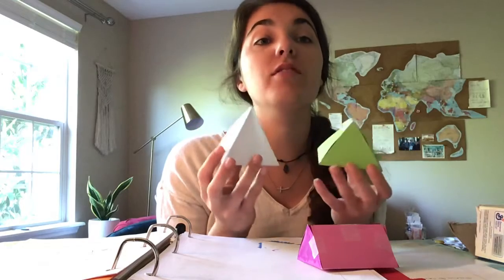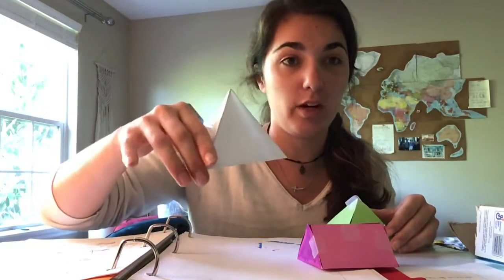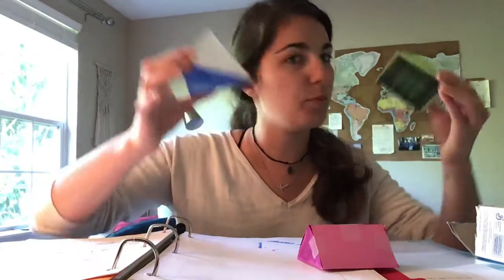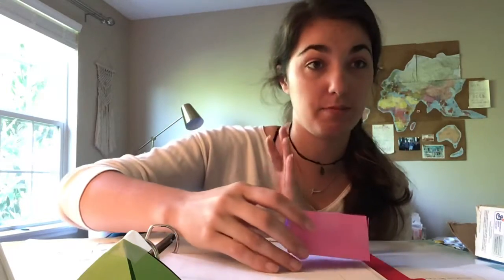Now, we have different types of pyramids based on the shape of their base. If you look at my green one, it has a base that's a square, so we would call this a square pyramid. And if you look at my white one, it has a base that's a triangle, so we would call this a triangular pyramid. Pretty simple. Great.